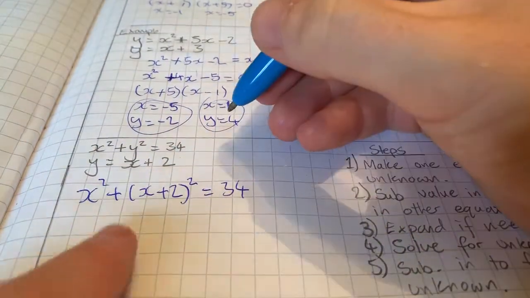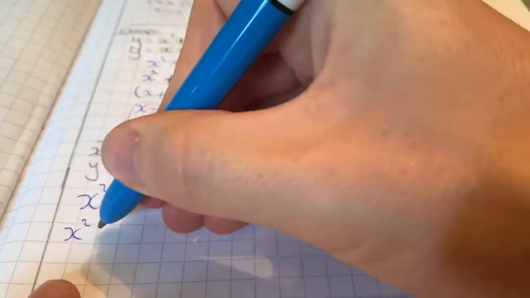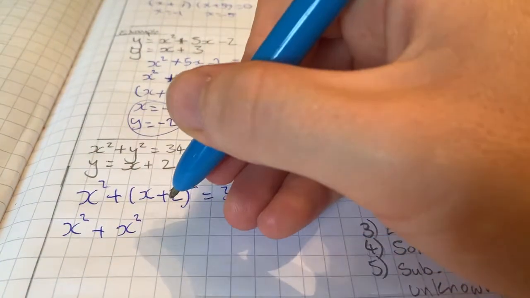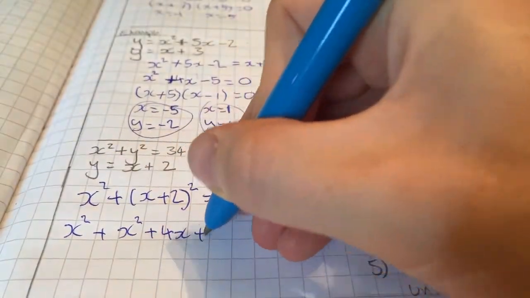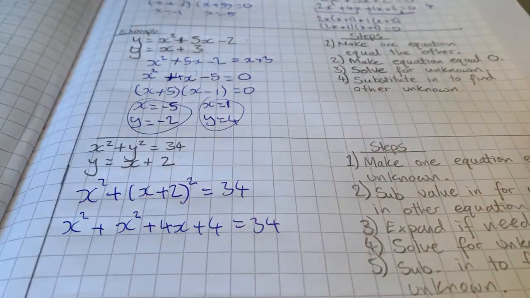Now, when you've done this, you can then expand that bracket. So you've got x squared plus, I know this expanded, so this is x squared plus 4x plus 4 equals 34. Okay, because you want to expand if needed.